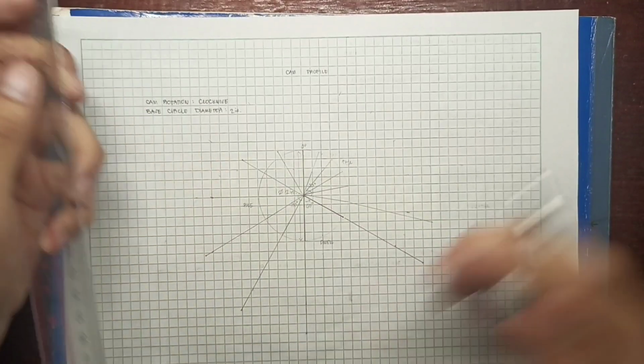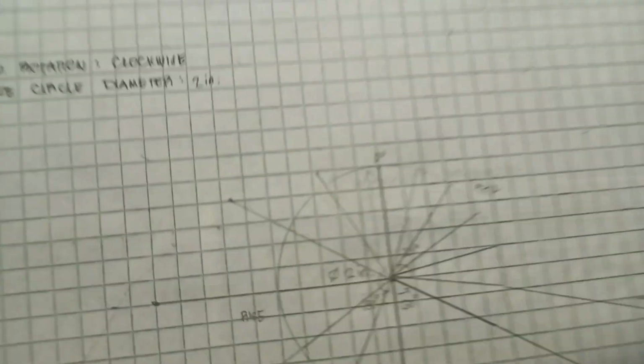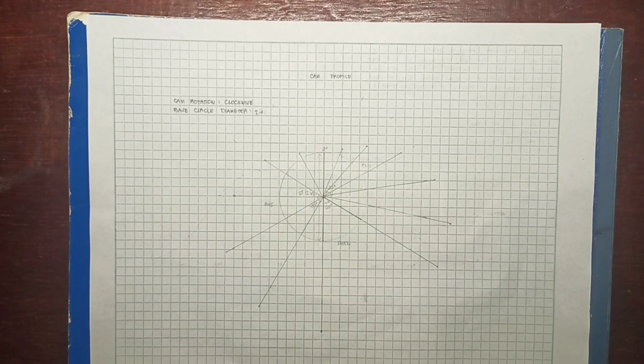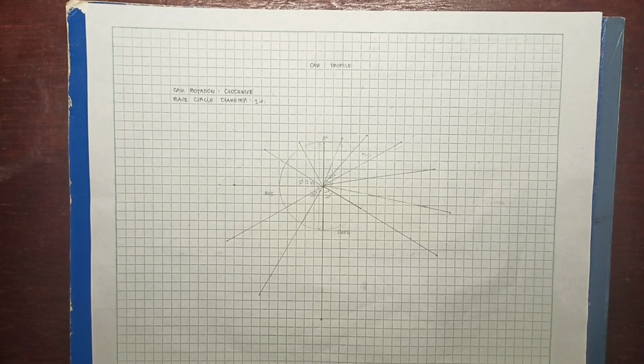We need to repeat this process until it gets done. As you can see, we are already done marking all the points from our displacement diagram to our cam profile.